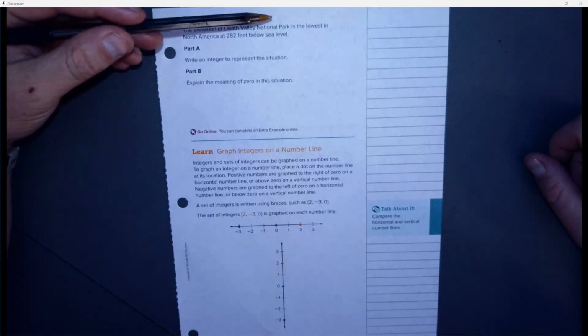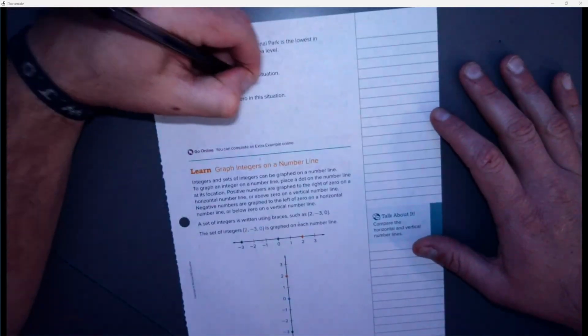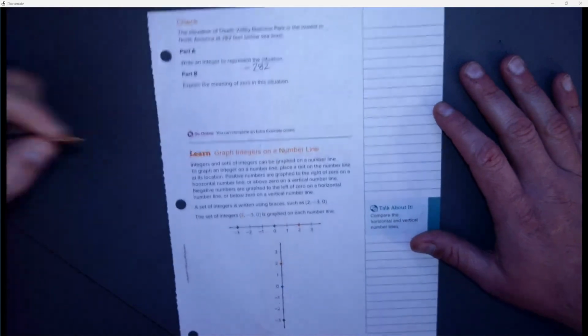Now let's work a check problem together on page 203. The elevation of Death Valley National Park is the lowest in North America at 282 feet below sea level. Part A, write an integer to represent the situation. Well, sea level represents 0, which is neither positive nor negative. Since it's the lowest in North America at 282 feet below sea level, we know it's a negative value. So the integer to represent this would be -282.